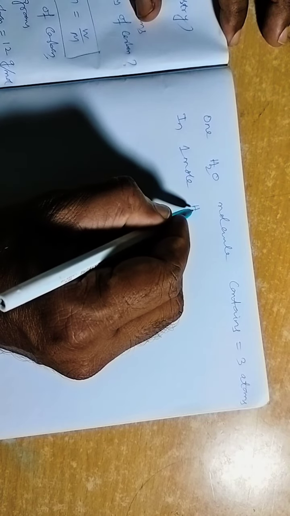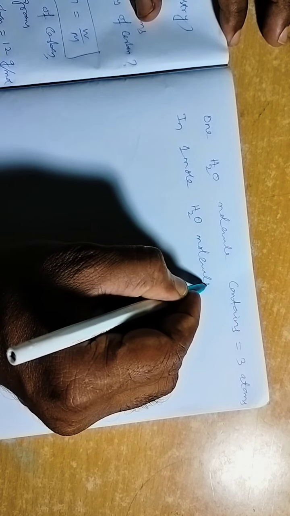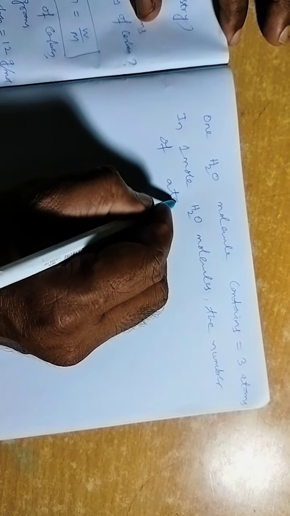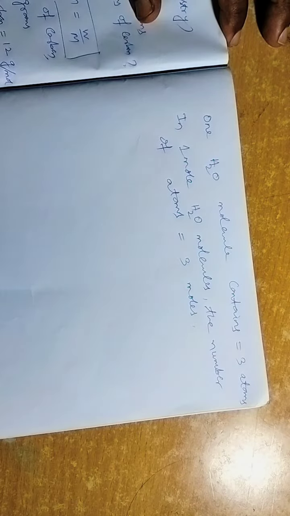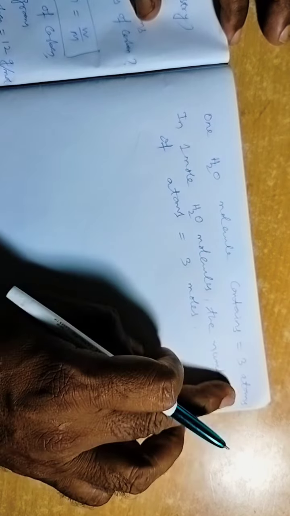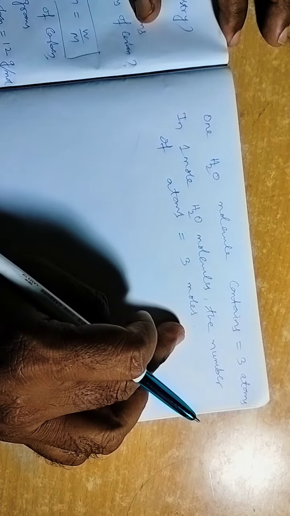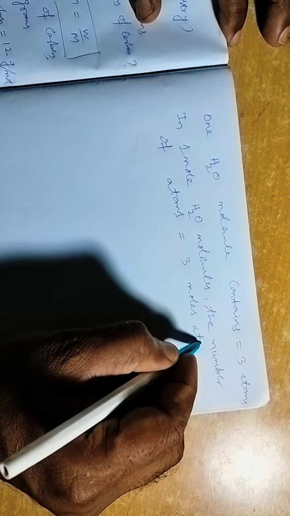Like this, 1 mole H2O molecules will contain 3 moles of atoms.